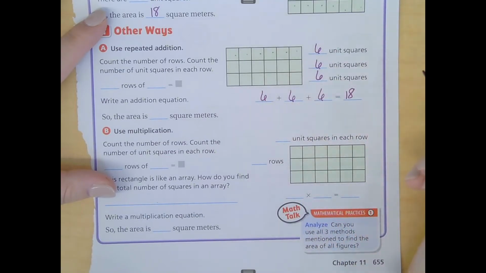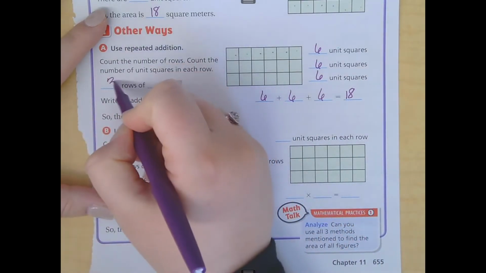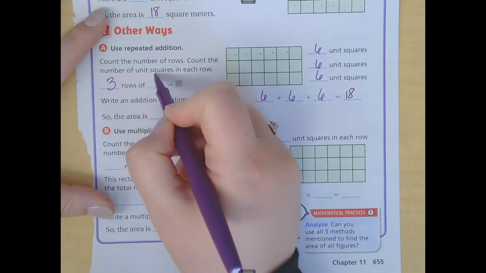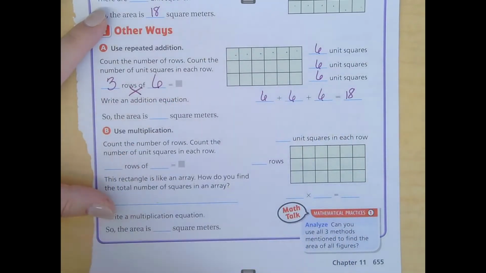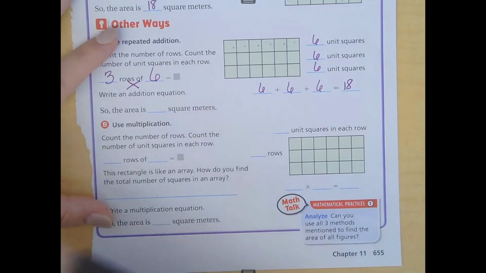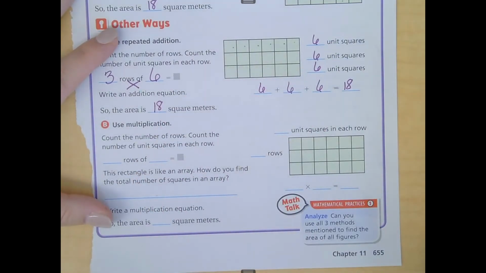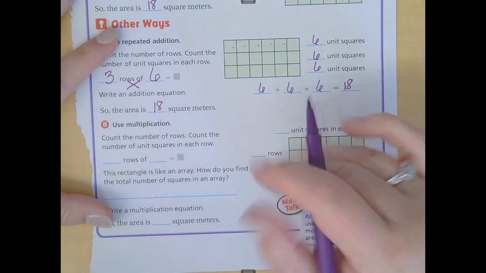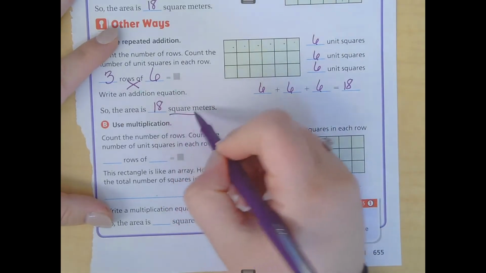You also could write it as such. There are 3 rows of 6, and you know that rows of is a multiplication phrase. So the area is 18 square meters. If it was perimeter, we would just say meters, but it's area, so you have to say square.